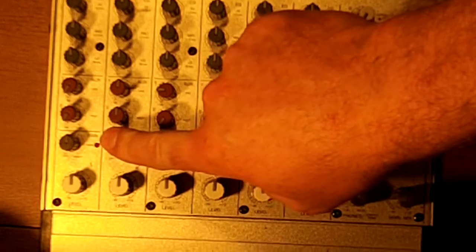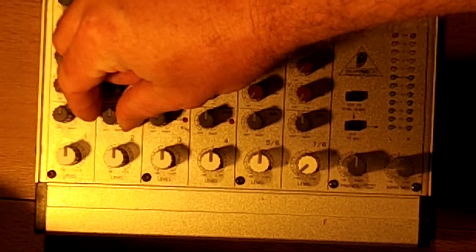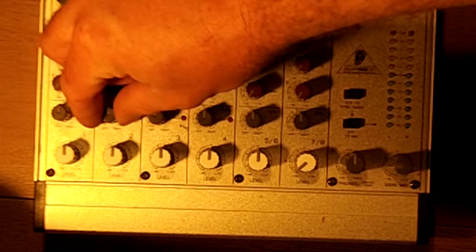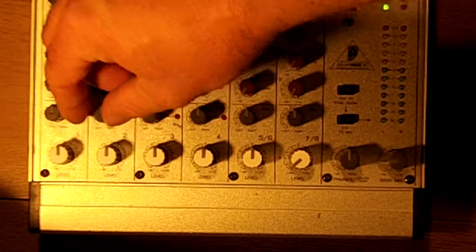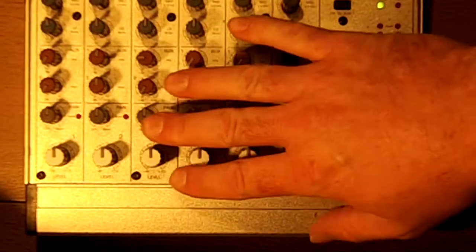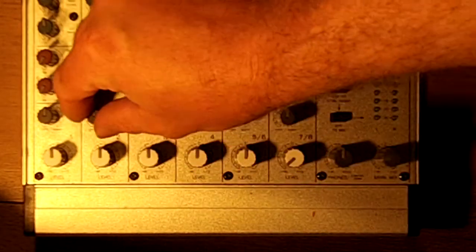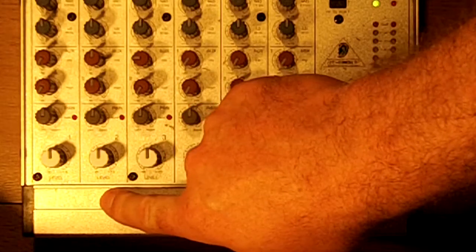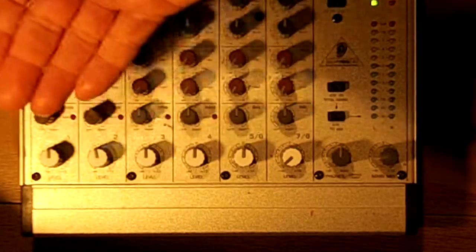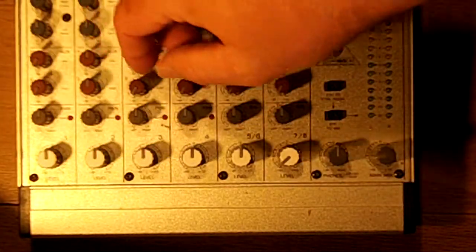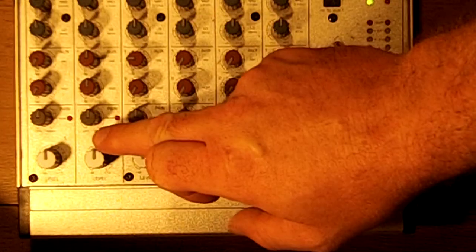Falling down here, we have our pan pot, so we can adjust our source amongst the stereo spectrum. This is actually happening after the fader as well. So as we drop the volume down here, it's going to drop wherever it's located in the stereo spectrum. Now, again, a bit of a cheaper board.